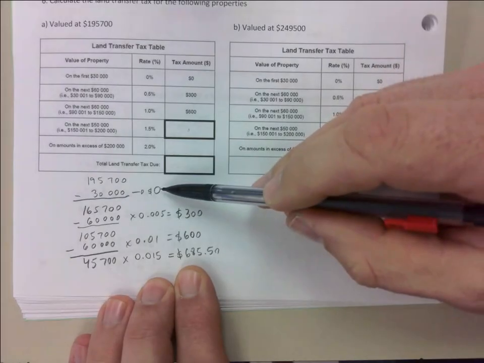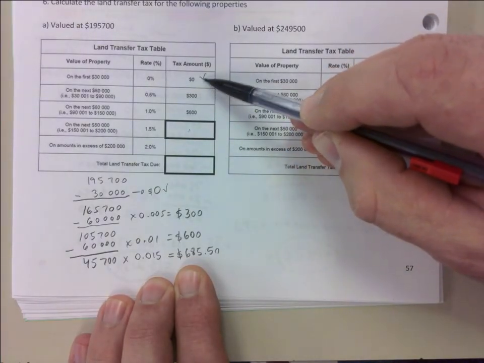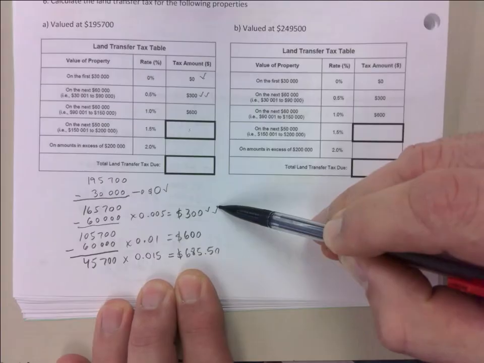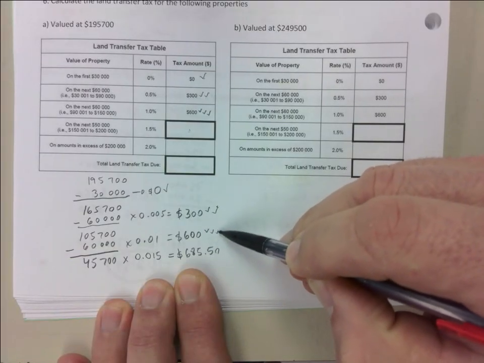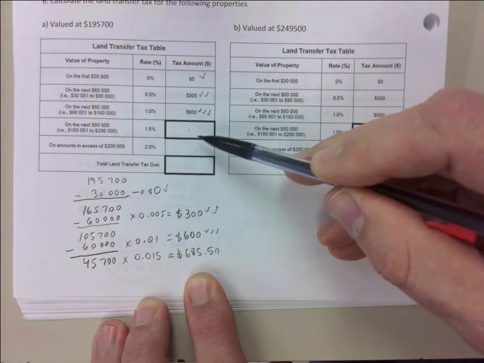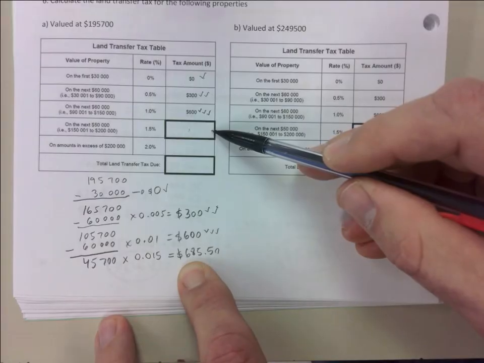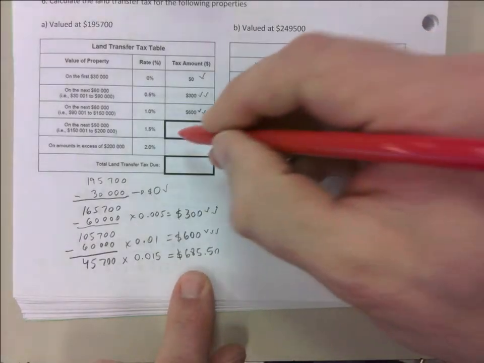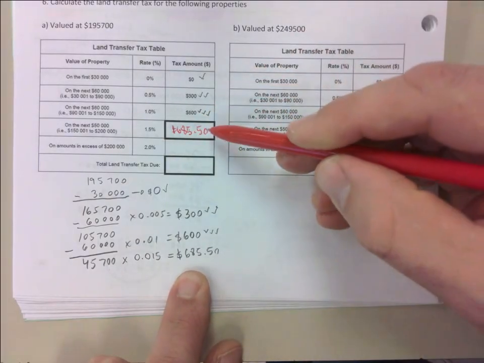So look up here one second. This 0 is that 0 right there, right? So we figured that out. The 300, that's a double check mark. You did that right there. The 600 is the triple check mark. Check, check, check, right? It's that one. That's the 600 up here. So if you had to fill in this little cell that has a darker border, this is 685.50. I'm going to grab my red marker or pen. 685.50 goes right in there.